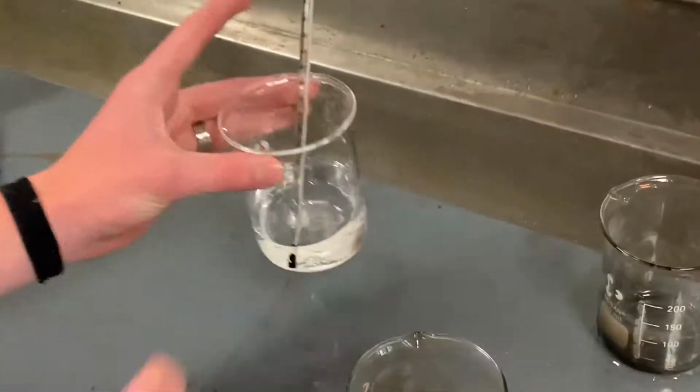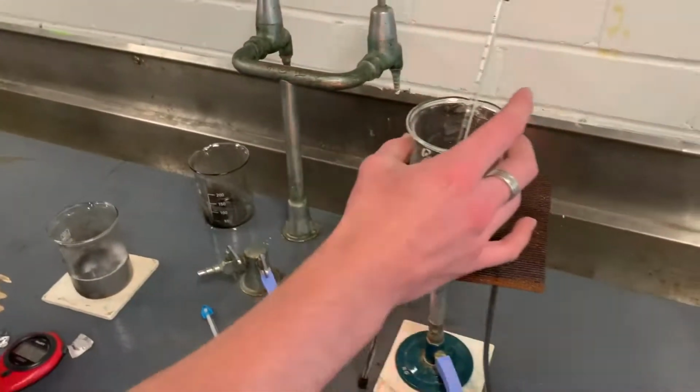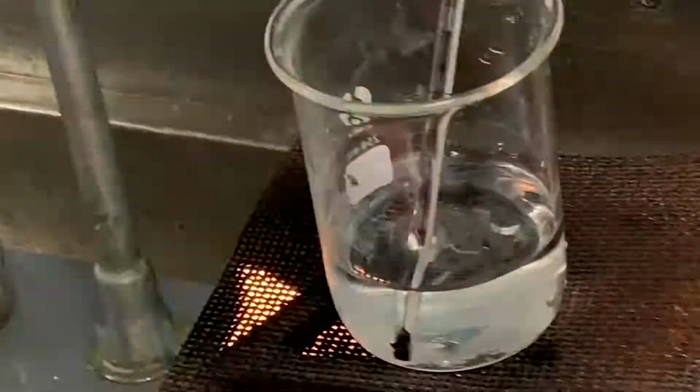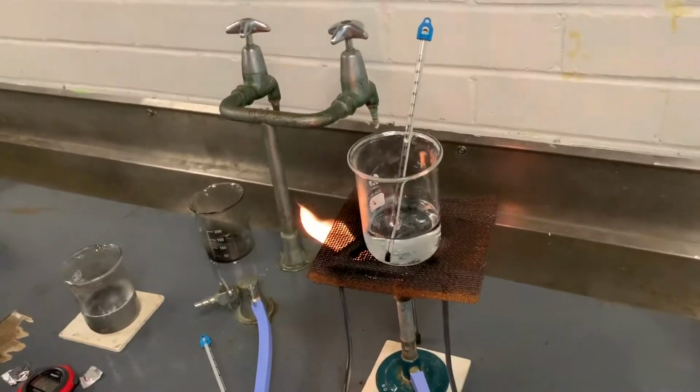Our last beaker is supposed to be at 25 degrees, which is meant to be room temperature, but as you can see it is not. So we are heating it up a little to reach the 25 degrees.